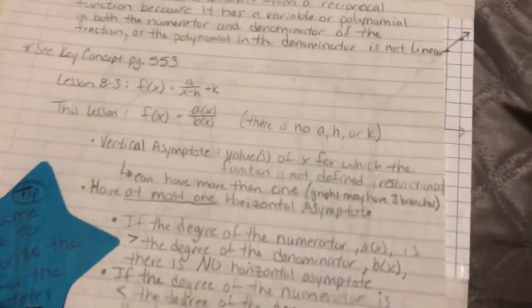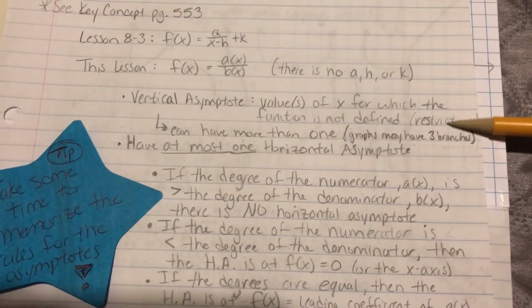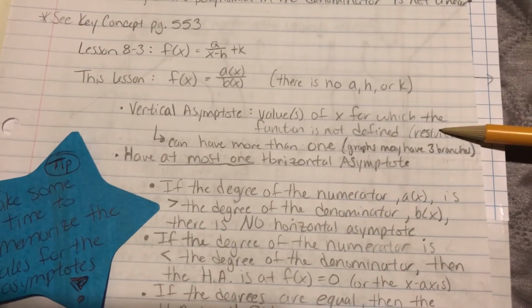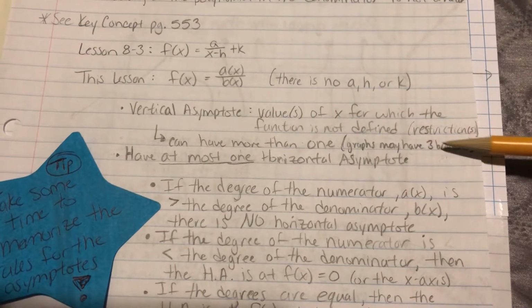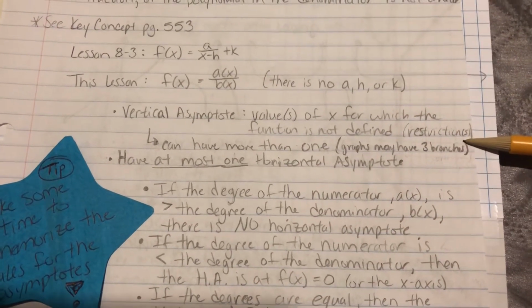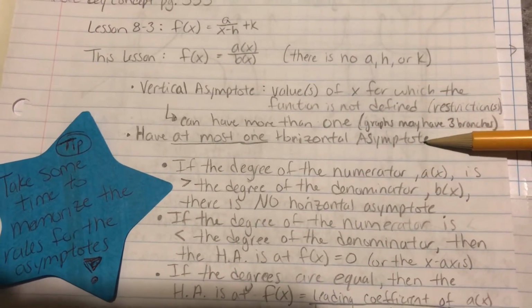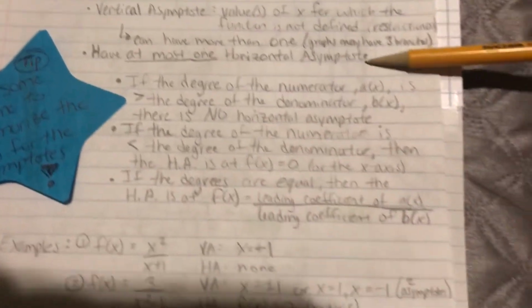The vertical asymptote is going to work the same. The values of x for which the function is not defined, or the restrictions, so we'll look at the denominator, set them equal to 0. What is different though from yesterday is that we can have more than one. That means your graphs might have 3 branches. The horizontal asymptote would have at most one of those. So here are your 3 scenarios.